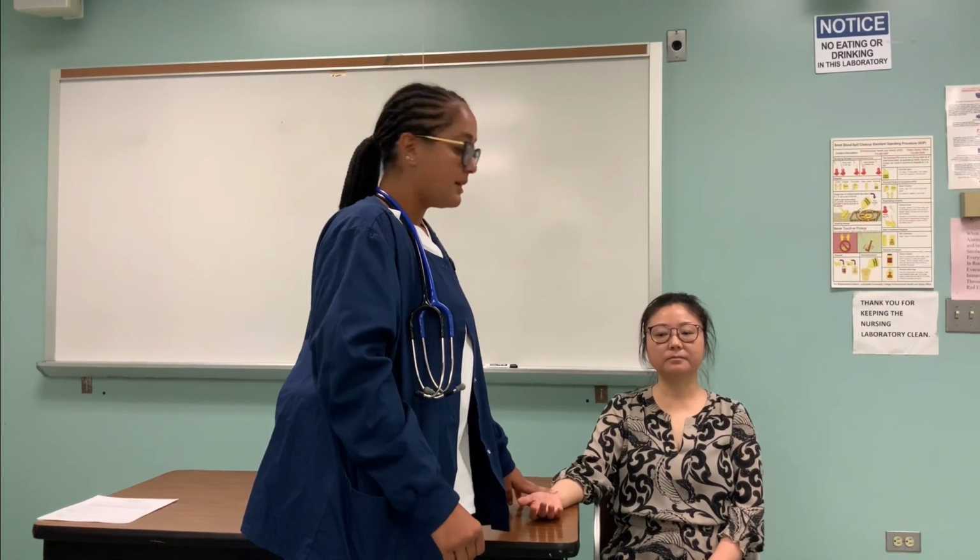But you always want it to be equivalent to a minute. And if it feels irregular or any abnormality, you want to count for the full minute. And then that's how you would do pulse. And our normal pulse would be anywhere between 60 to 100. Anything above 100 would be tachy, and anything below would be brady.